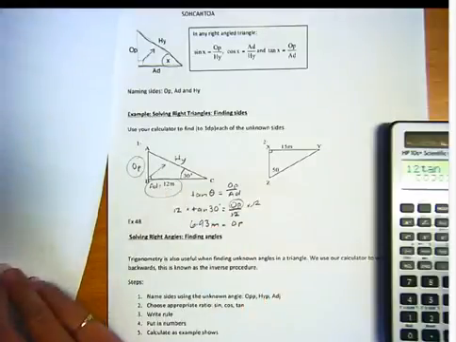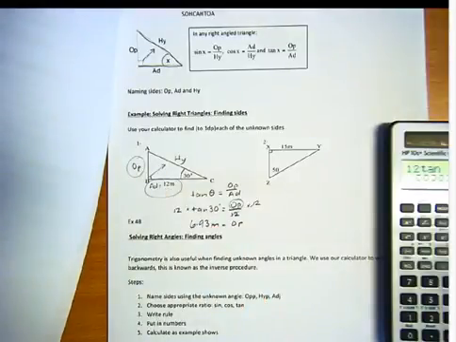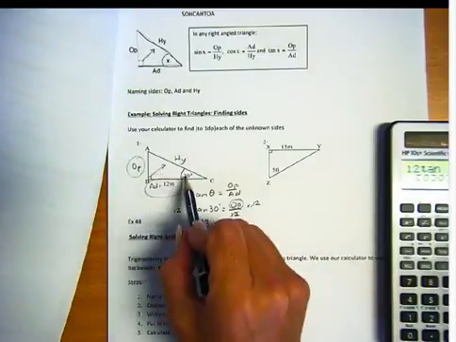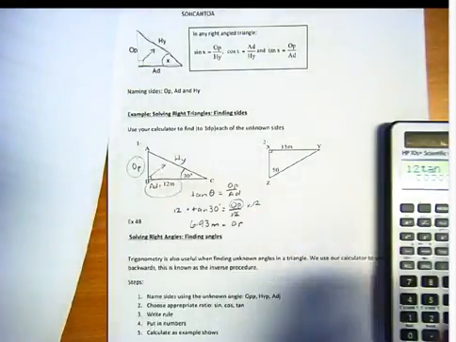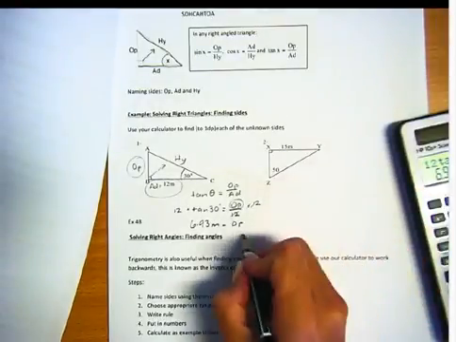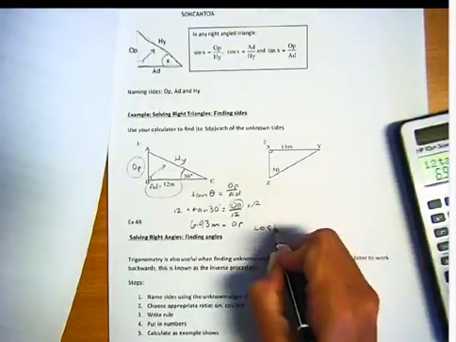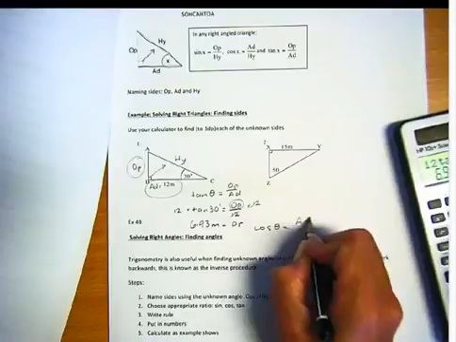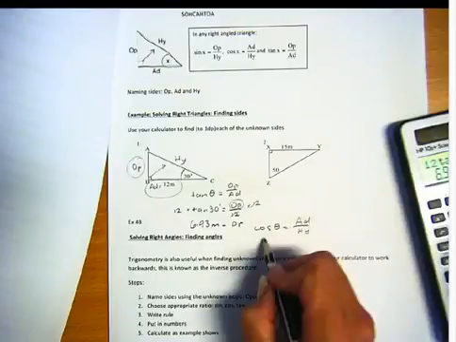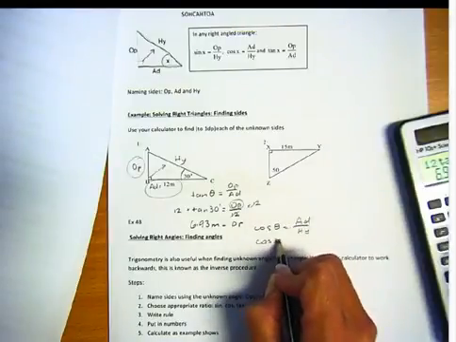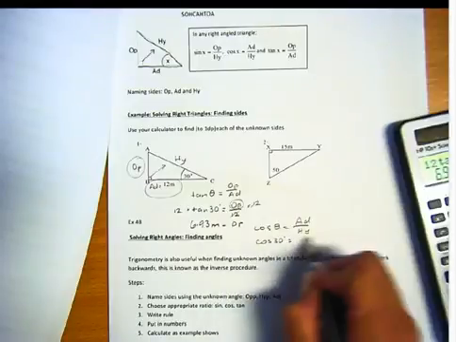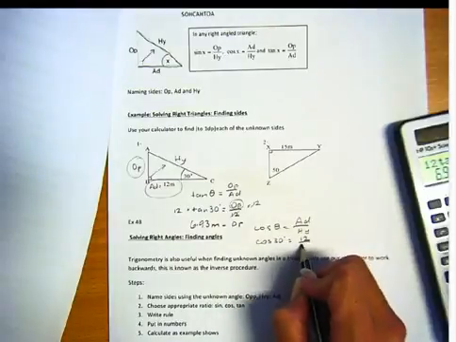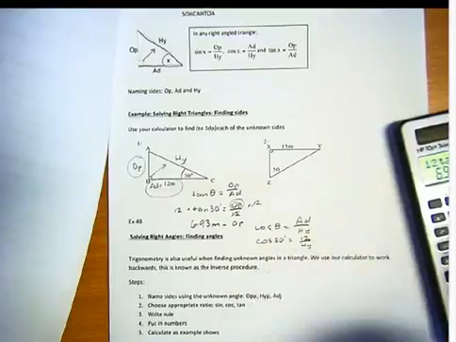So I want something that uses the adjacent and the hypotenuse, which is the cosine. So I write cosine, and the angle is 30. Adjacent is 12, and the hypotenuse I don't know.